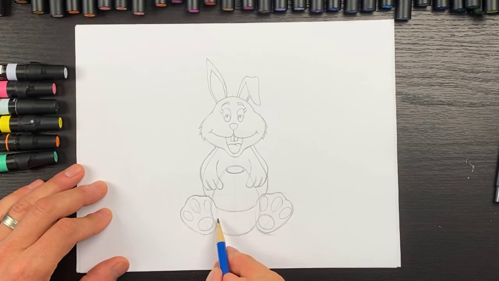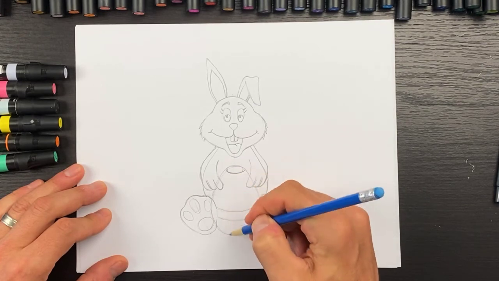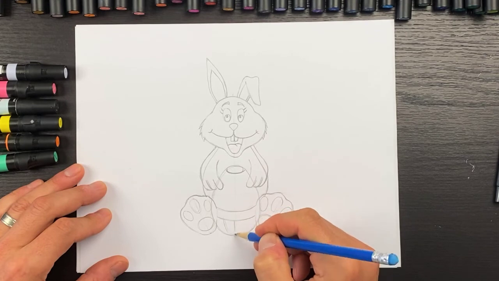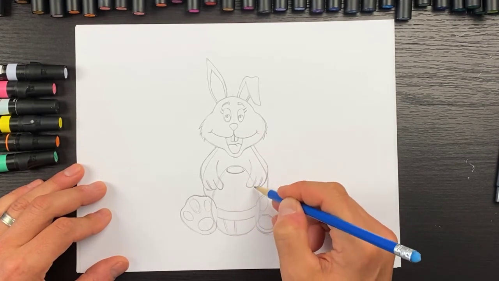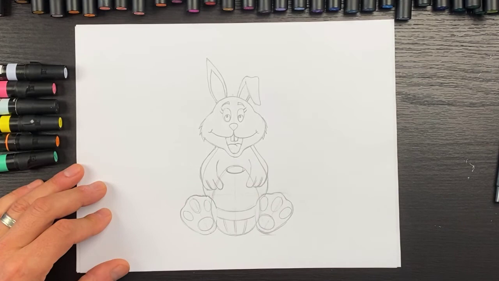So there's going to be a band of color there, and I'll draw some lines like this. In between this straight line and this line here, I'm going to split those into 2, kind of divide it like that.